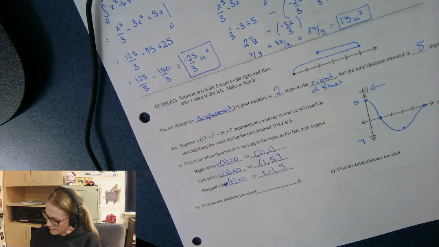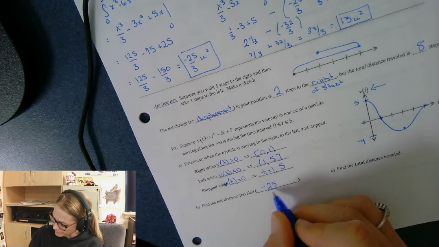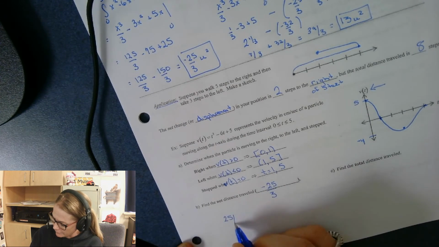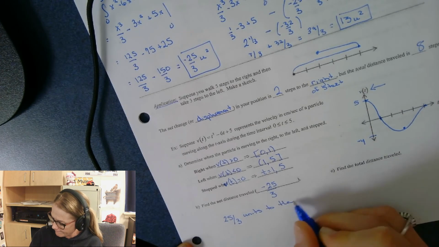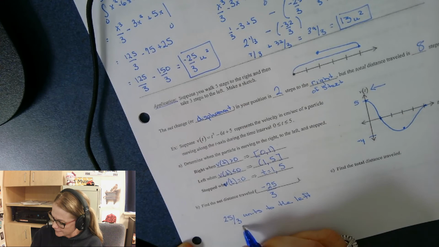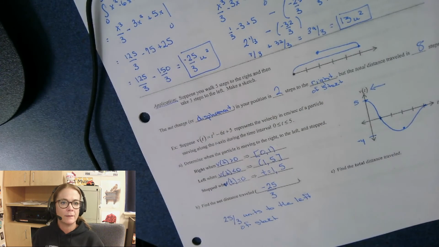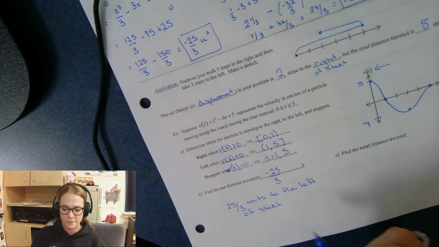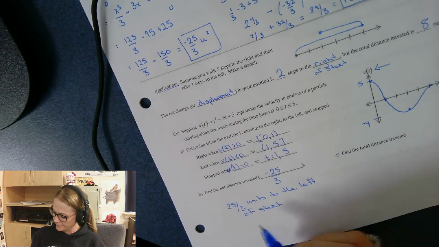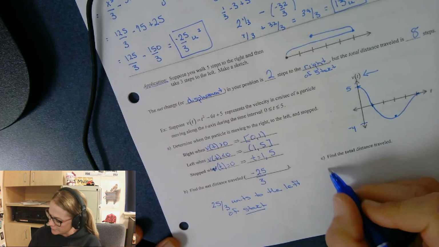All right, net distance traveled, we'd already have done this. So 25 over 3 units to the left, and that's of start. So far start has been the origin, right? So be careful though, it's of the start, and we're about to change that start. So I'm going to start using this word start. Find the total distance traveled in 13 units.